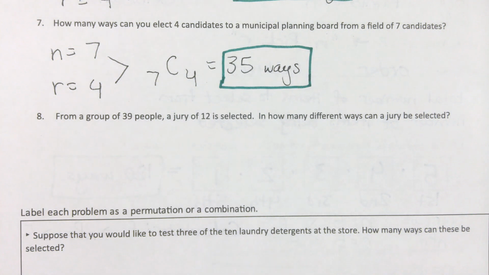Last one. Number 8. From a group of 39 people, a jury of 12 is selected. In how many different ways can a jury be selected? The logic here is exactly the same as number 7. We have 12 people. They all have this same responsibility, the same job. They are deciding if someone is guilty or not guilty. That is it. And they all have the same amount of weight to their decision.